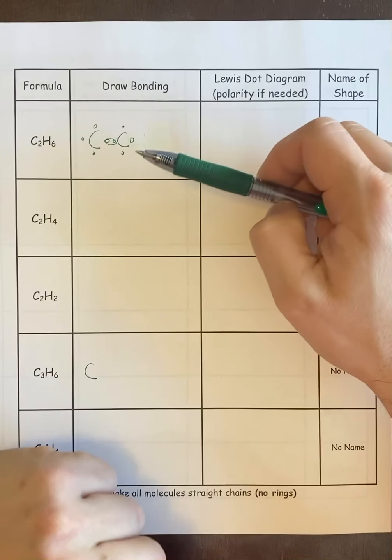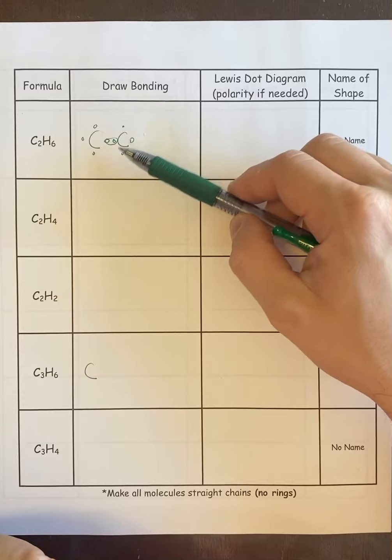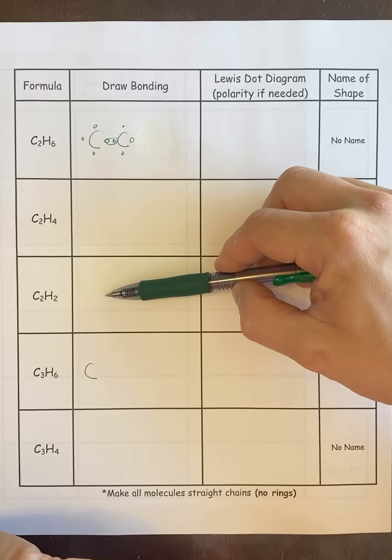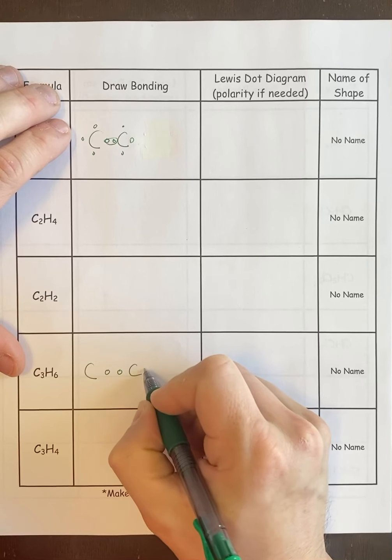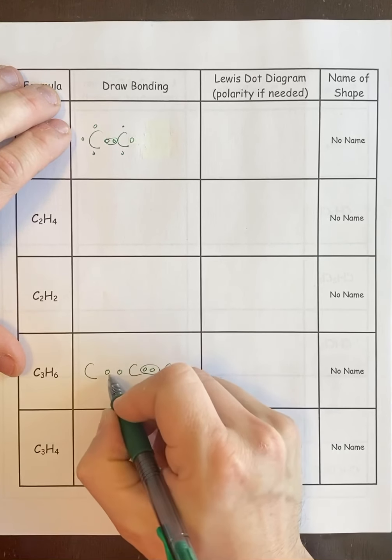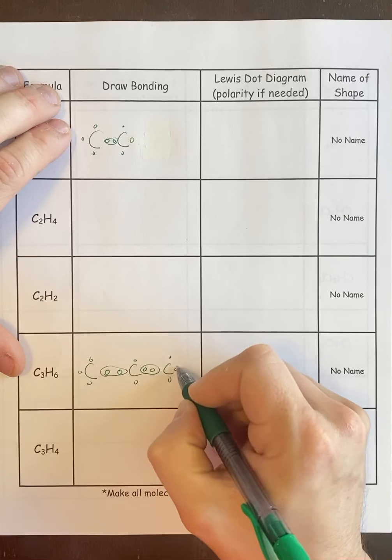This will be 6 hydrogen, and then here you'll lose 2 hydrogen, but you'll have to gain another bond between carbons, and then here you'll lose 2 more hydrogen, you gain another bond between carbons. And for this one, it's going to be 3 in a row, so you should get the idea. We link them all together, and that's how we start.